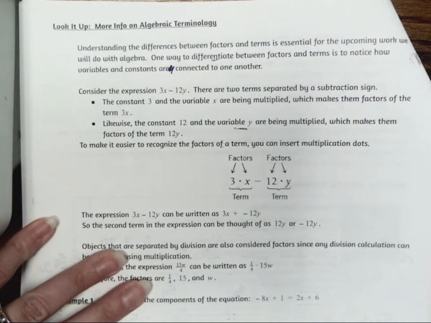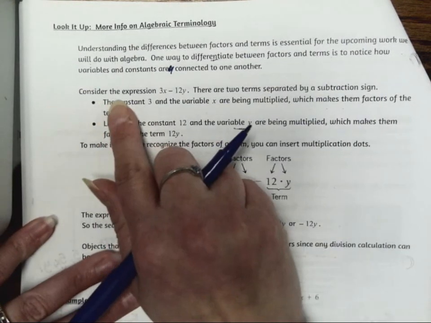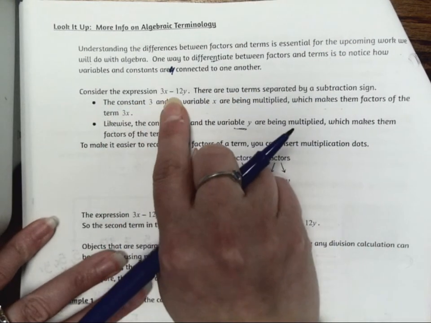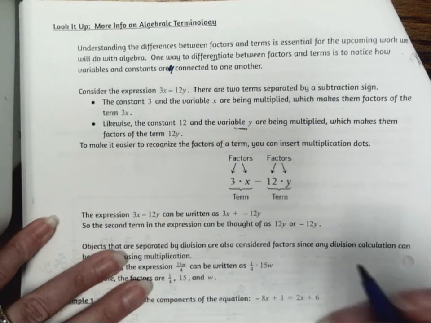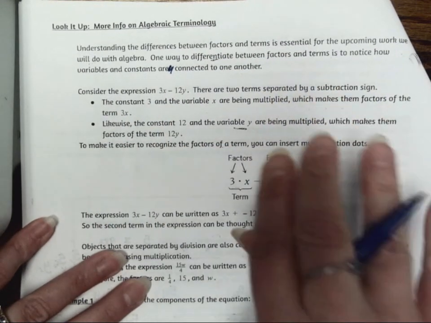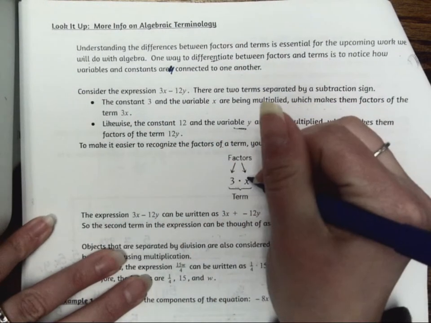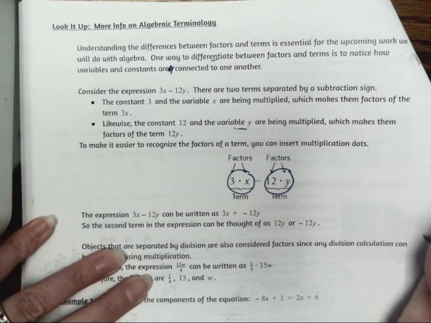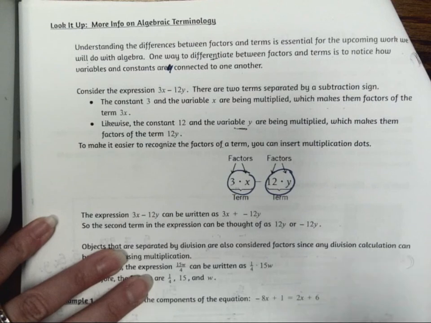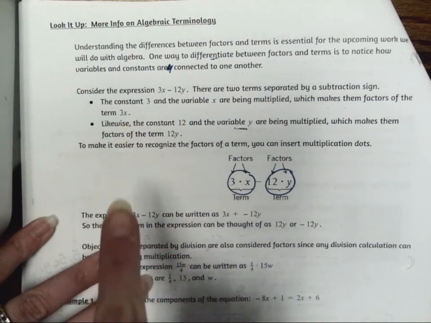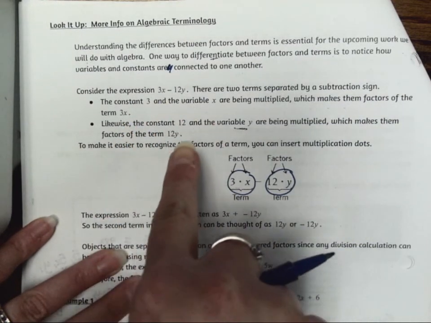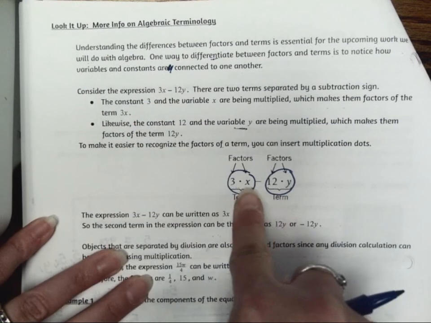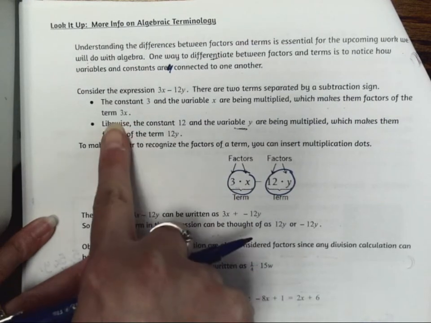When we look at the expression 3x minus 12y, 3x is one of the terms and 12y is the other term. Our constants are 3 and 12.